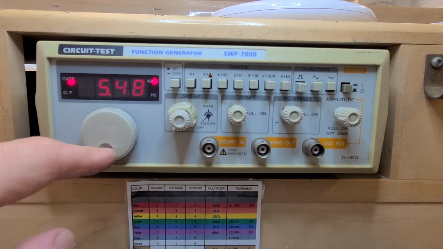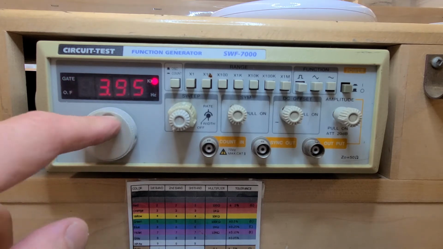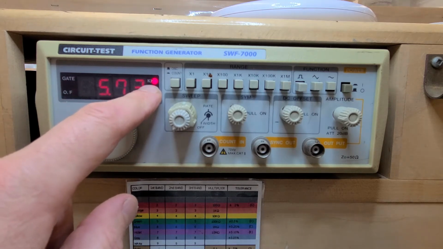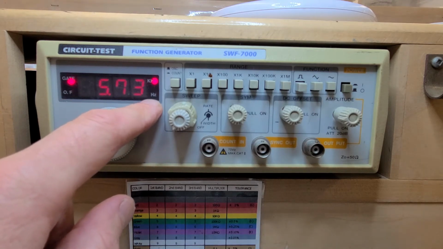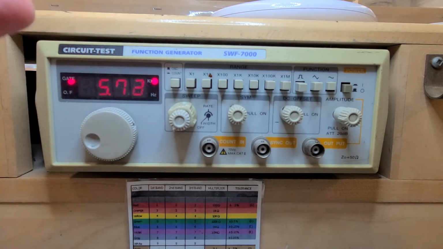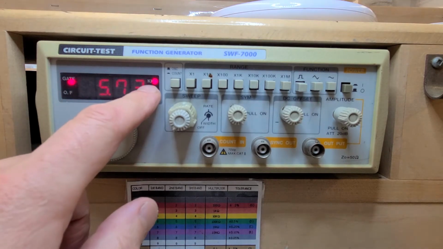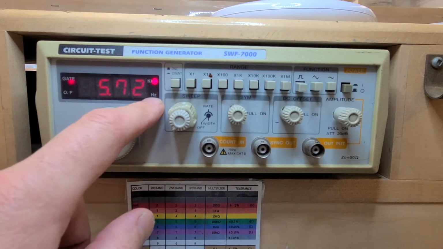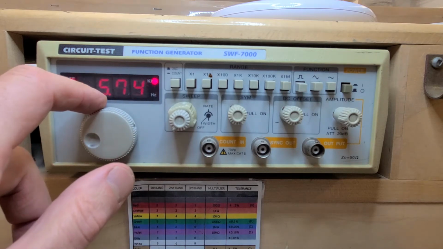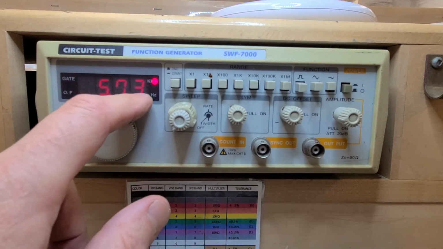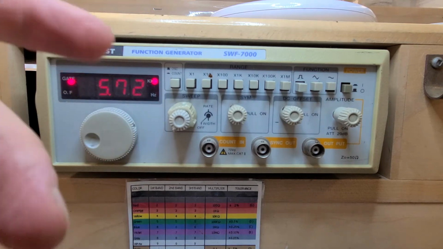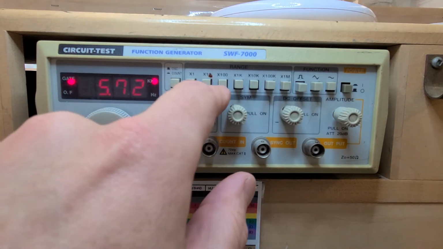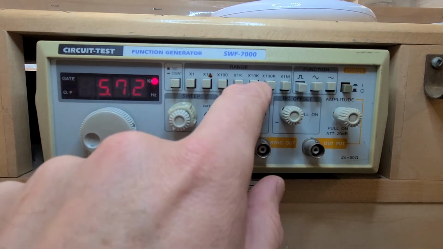You've got a nice dial on here that you can spin back and forth, and you can see that makes the numbers change. And the numbers that are being indicated right here are either in kilohertz or in hertz. And again, kilohertz and hertz is an indicator of frequency. So a kilohertz means you repeat the signal 1,000 times per second, and a hertz means you repeat it once per second. So right now, this is telling me we've got a signal of 5.72 kilohertz, so it's repeating 5,720 times per second.